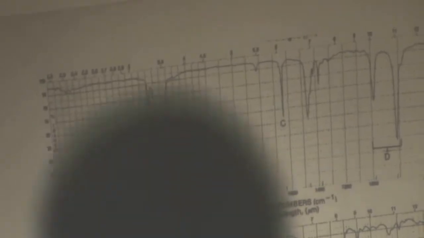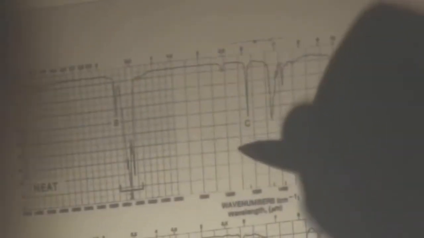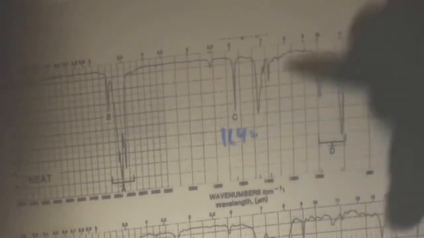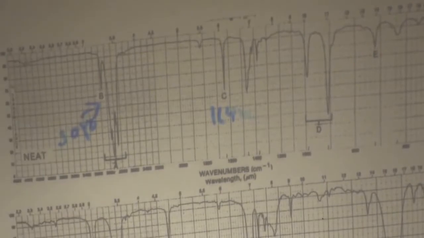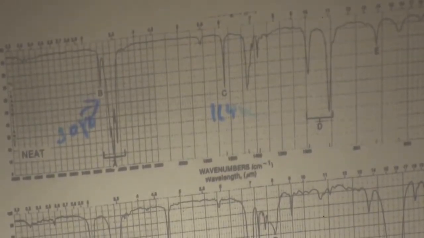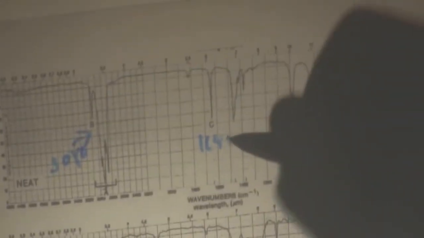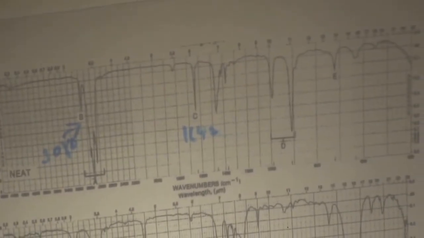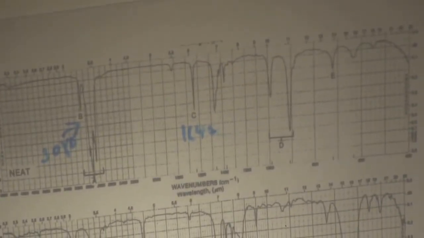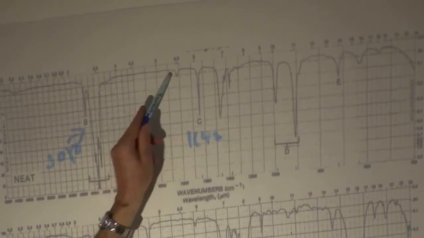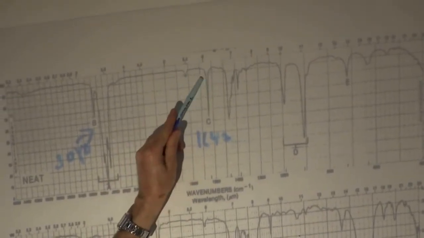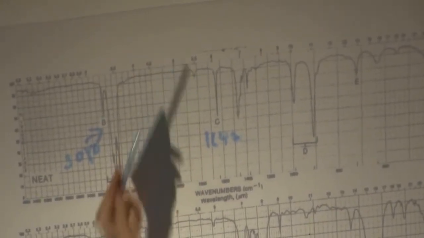So I'll just pick some numbers here. I'll just write 1642. And here we're at about 3080. Now, if I had to guess, and fortunately you will probably get other data, I'd say what we're seeing here, usually with an aromatic, you'll have a series of small, very weak bands.